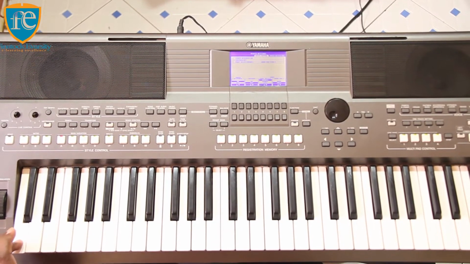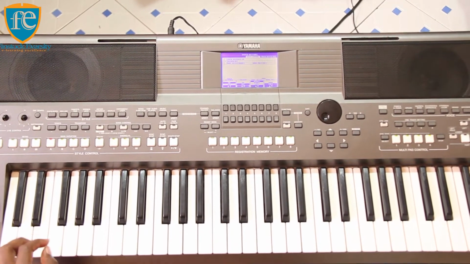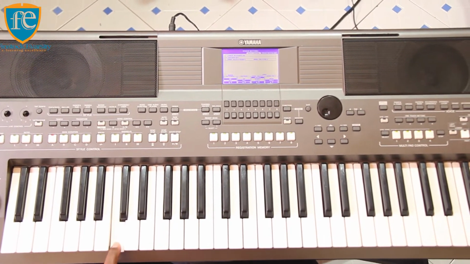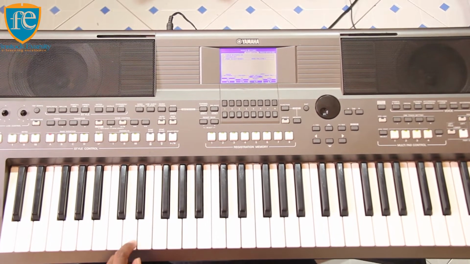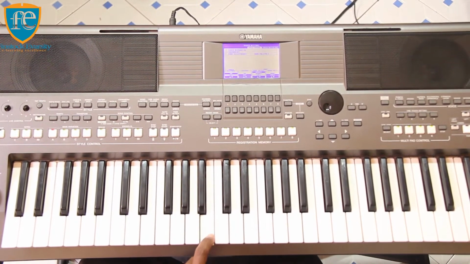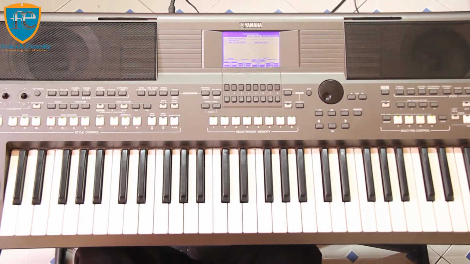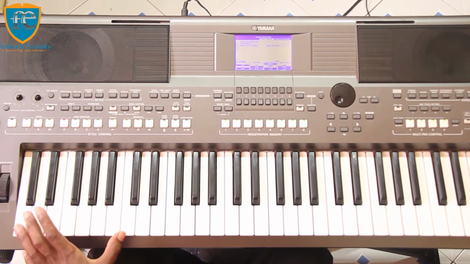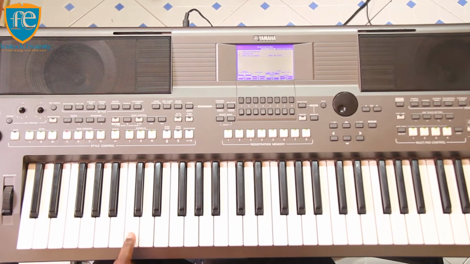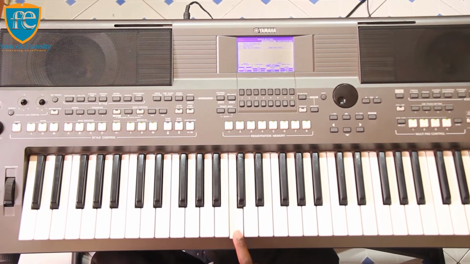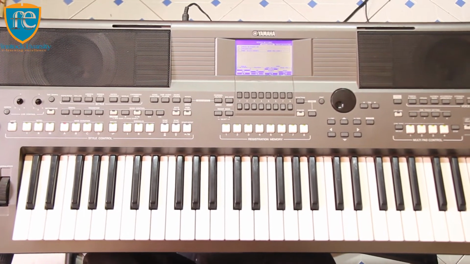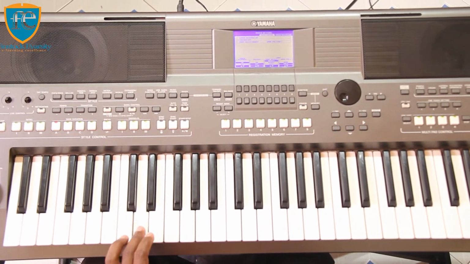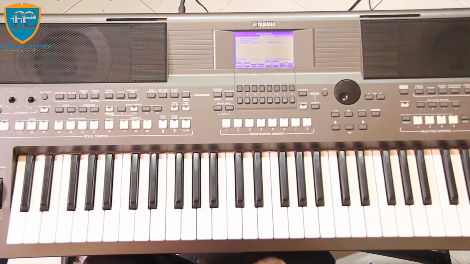So we have C, D, E, F, G, A, B, C. Once you arrive on the C, you continue as you have started: C, D, E, F, G, A, B, C, and it continues like that. So our first C, we have our second C, which marks the octave of our note C. So the best thing is to identify where our C is. Then from the point C, you continue counting the notes as C, D, E, F, G, A, B, C.